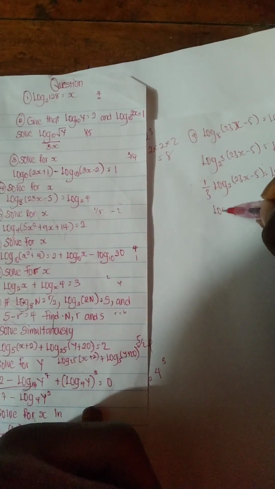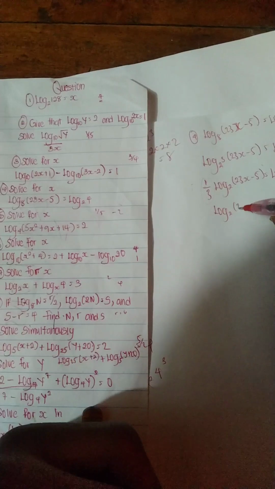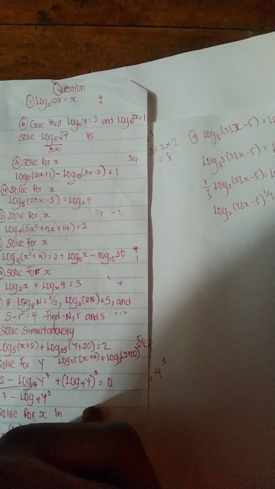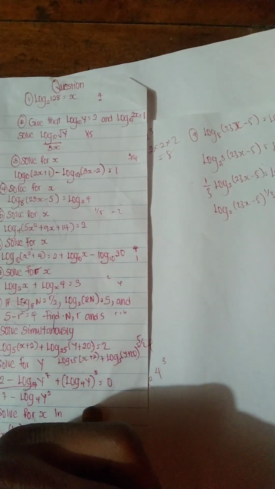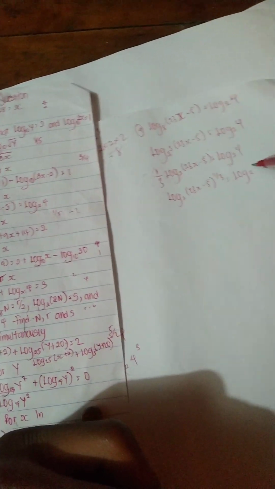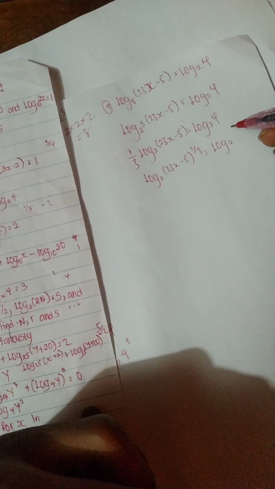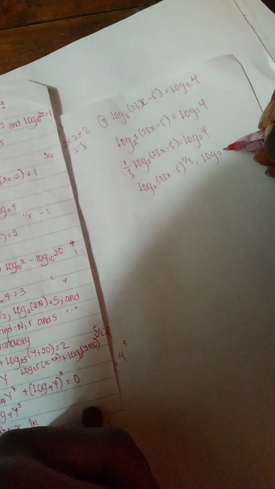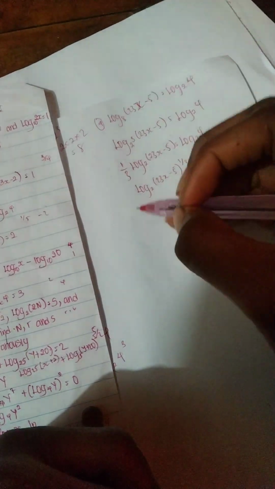So we have log base 2 bracket 23x minus 5 raised to the power of 1 over 3 is equals to log base 2 4.